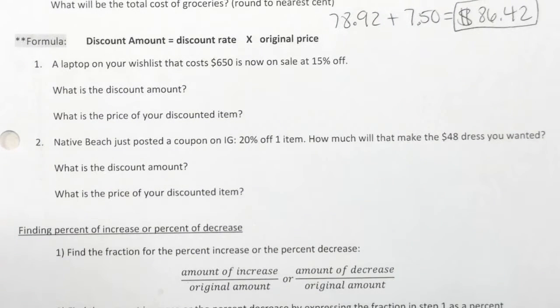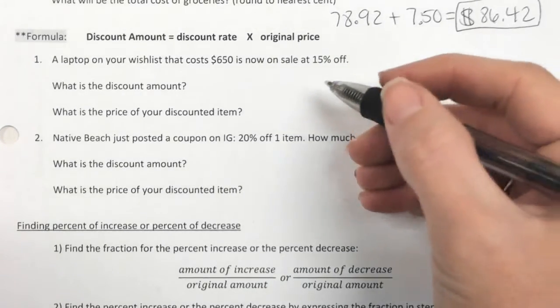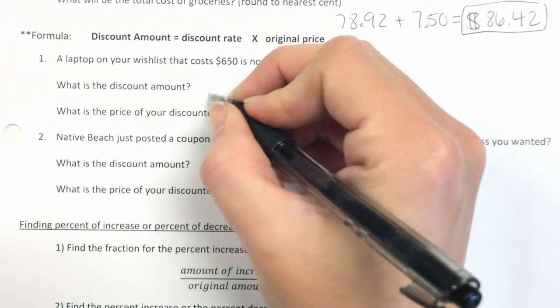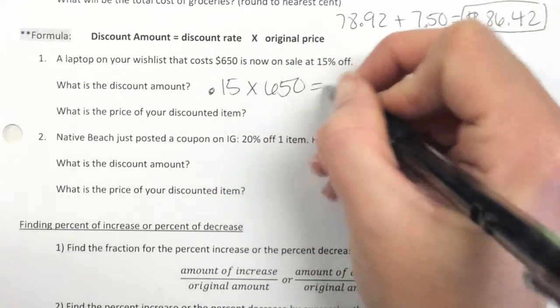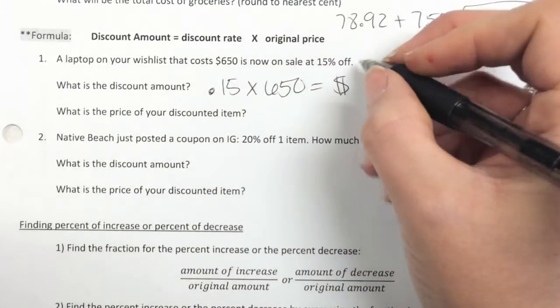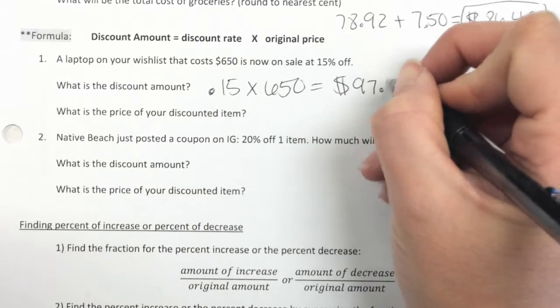Somebody read number 1 for me. Go ahead, Guy. A laptop on your wish list costs $650, now on sale at 15% off. What is the discount amount? What is the price of your discounted item? All right, so we're going to take 15%, change it to a decimal. That's going to be what? 0.15 times 650. Somebody tell me what the discount would be. $97.50. Good.